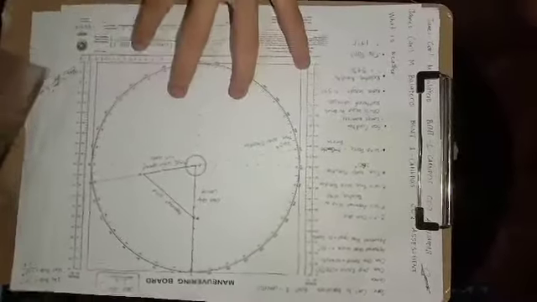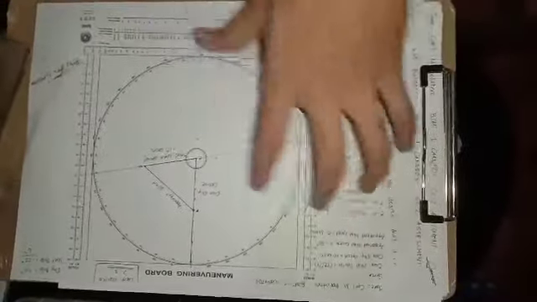I'm here to explain my answer in CO1 assessment in Meteo. So, this is the maneuvering board. I'm going to plot, and I use 2:1 scale. So, this is my maneuvering board.